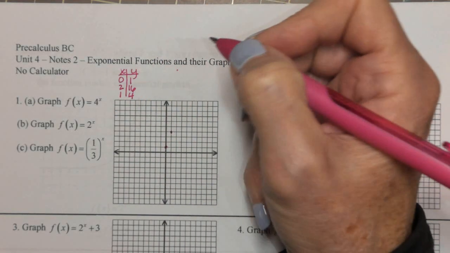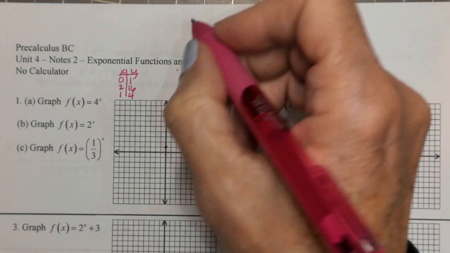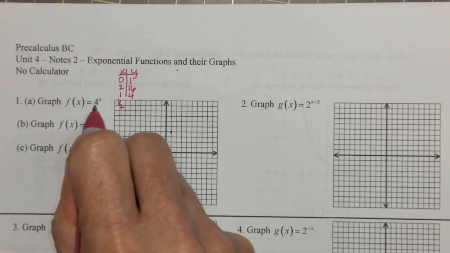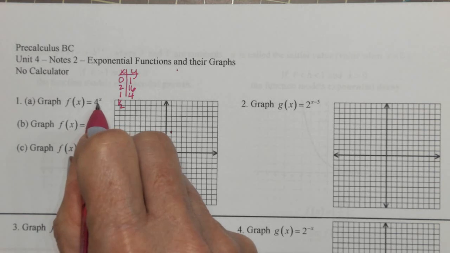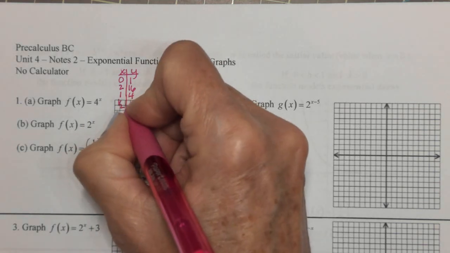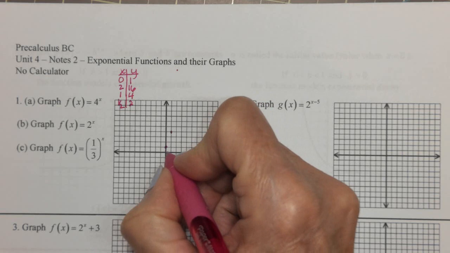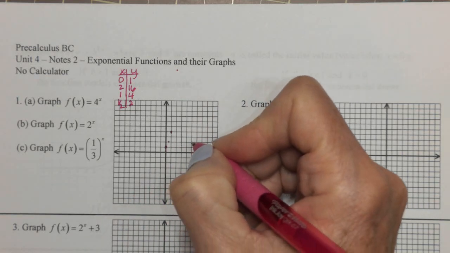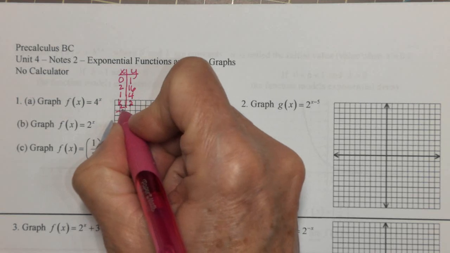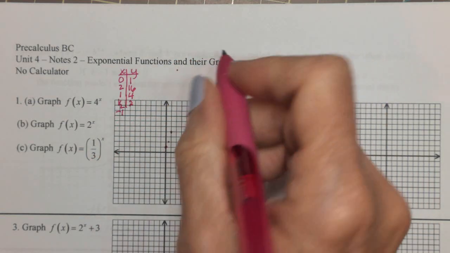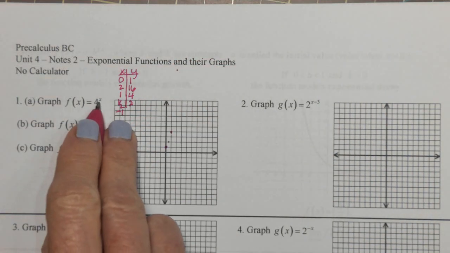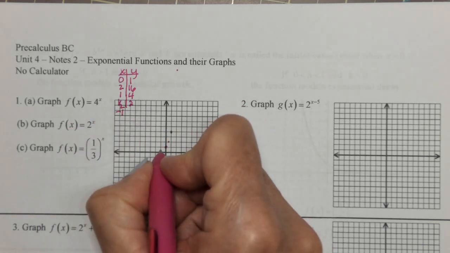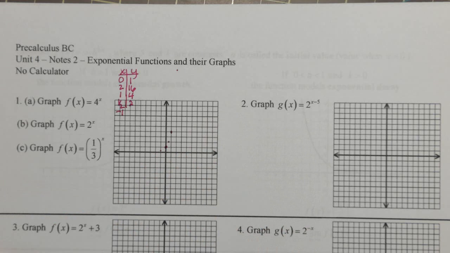What would happen if x was a half? If x is a half, we'd have 4 to the 1 half, which is the square root of 4, and that is 2. So when x is a half, we're up here at 2. What would y be if x was negative 1? If x was negative 1, we'd have 1 over 4, so that would be way down here.